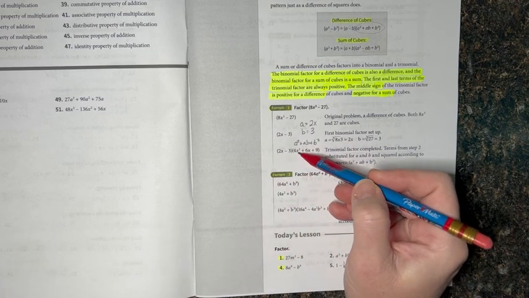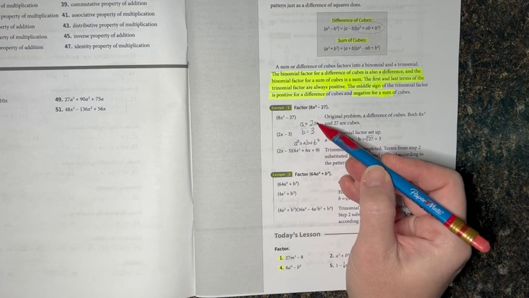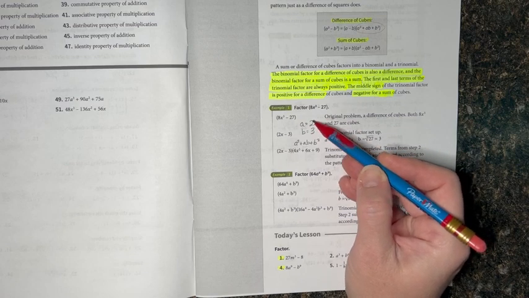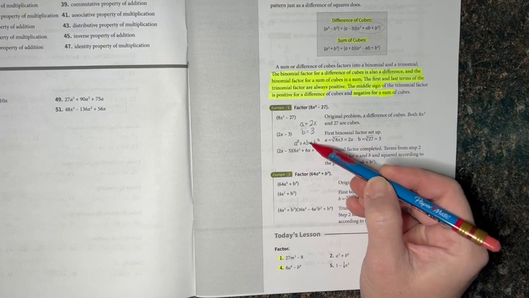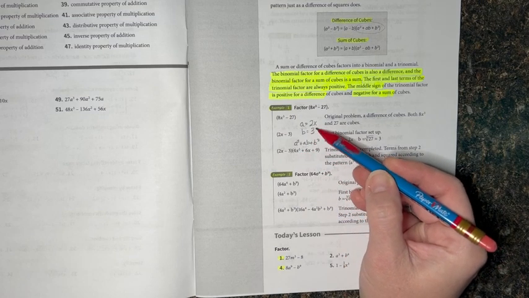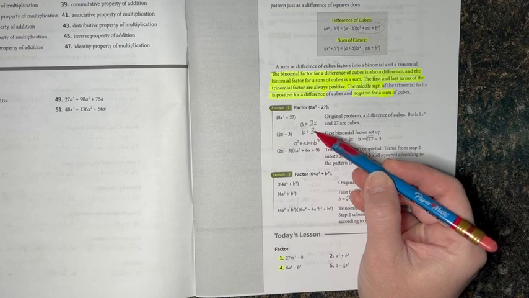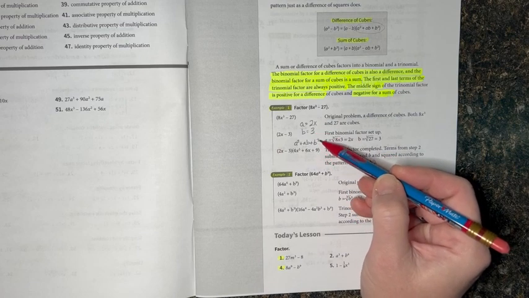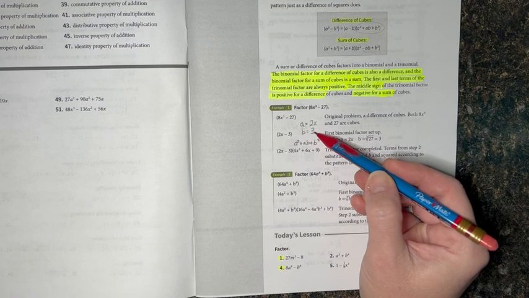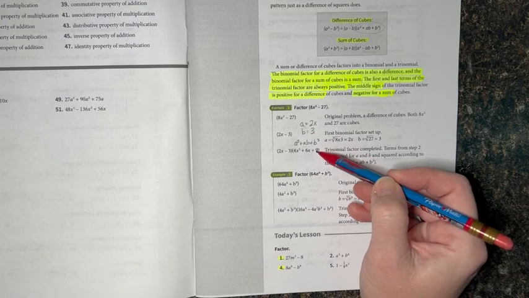So to know what to put here, you take your a and square it. 2x, the quantity squared, is 2 squared times x squared, or 4x squared. For this ab portion, we're just multiplying our a and our b together. So 2x times 3 is 6x. And for the b squared portion, we just square our b. In this case, it's 3 squared, which is 9.